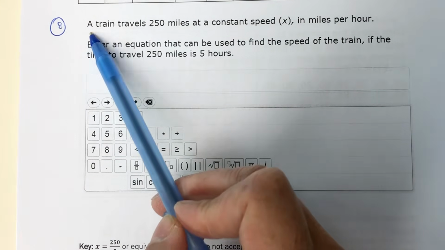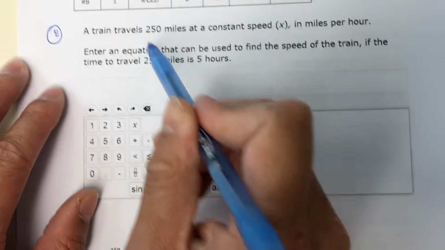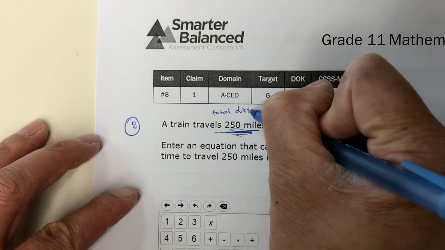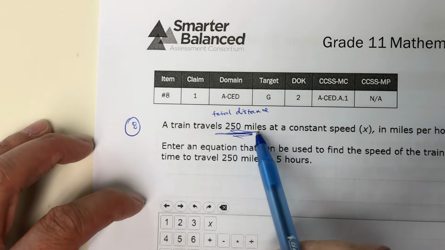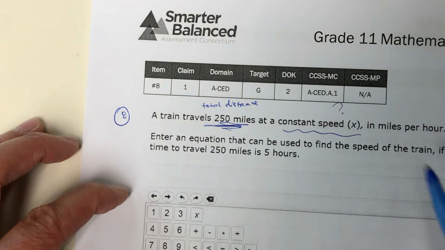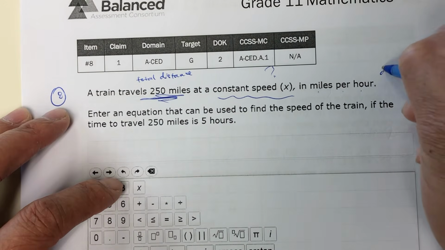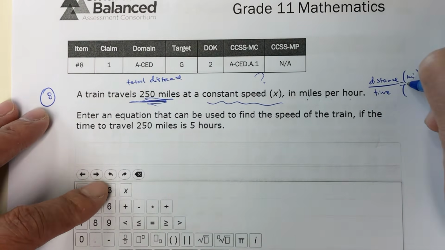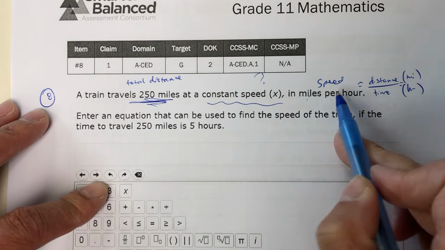Alright, question number 8. A train travels 250 miles at a constant speed. So when I look at this, I think this is like total distance, right? My kids are going to tell me how long is the trip. And usually it's either going to be distance or time. So I have 250 miles at a constant speed, which we don't know how fast you're going, but it tells us in miles per hour. This is a distance over time, which is measured in hours. So our distance is miles, our time is measured in hours, and this is what speed is.